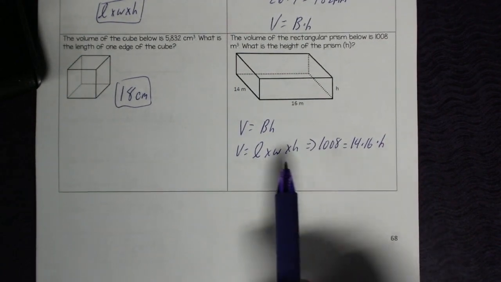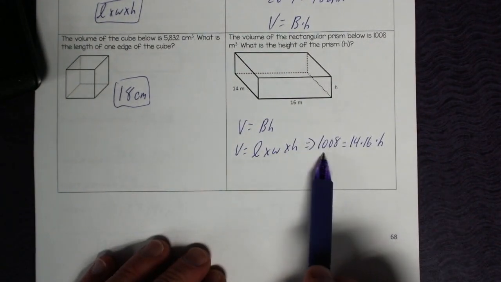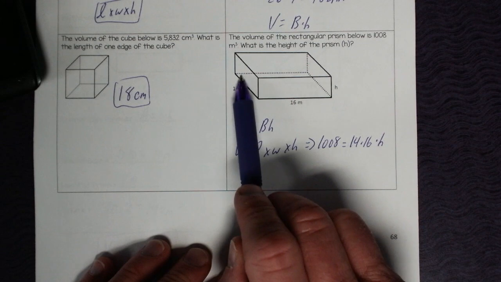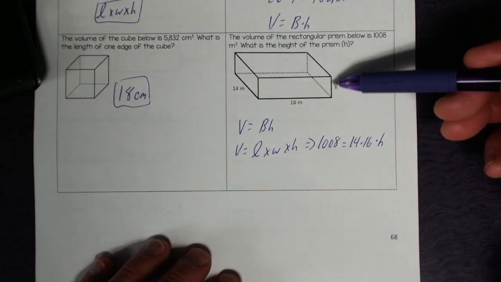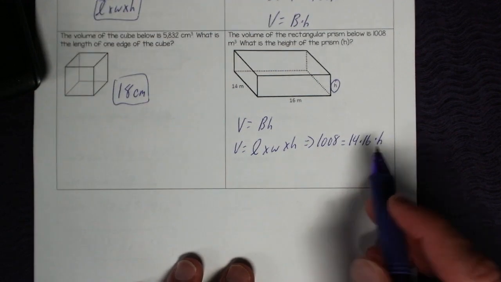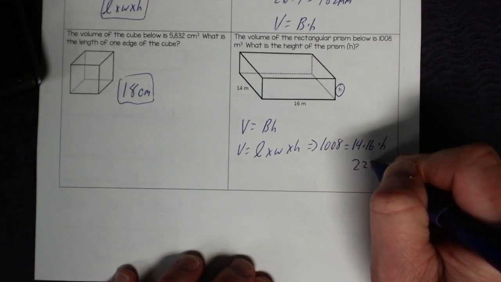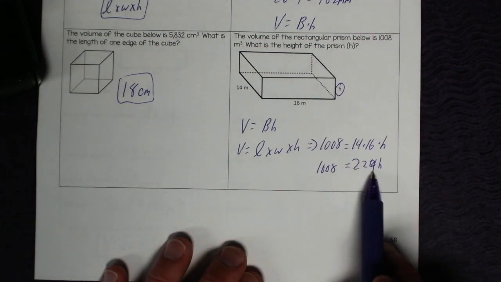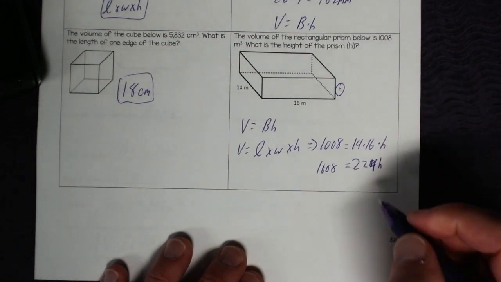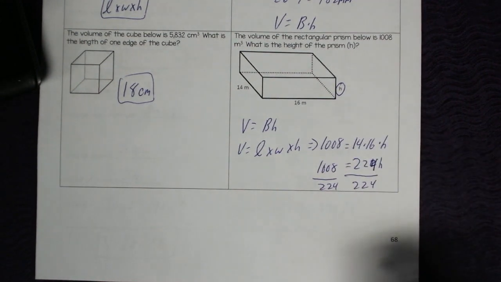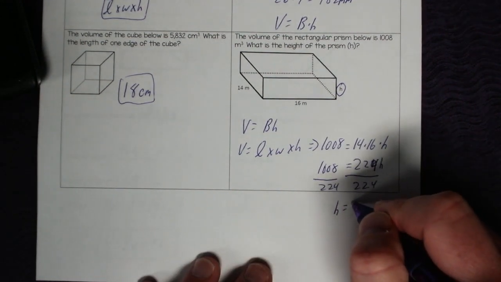Okay, let's go over that again. The volume is 1008 from here. The length and the width is here. So I just plugged in 14 and 16. And we're trying to find H. Okay, so what I'm going to do is multiply these two first. So that's 224H. That says 224H. And then, like we did with circumference and area, we're going to divide it by 224, and H equals 4.5.